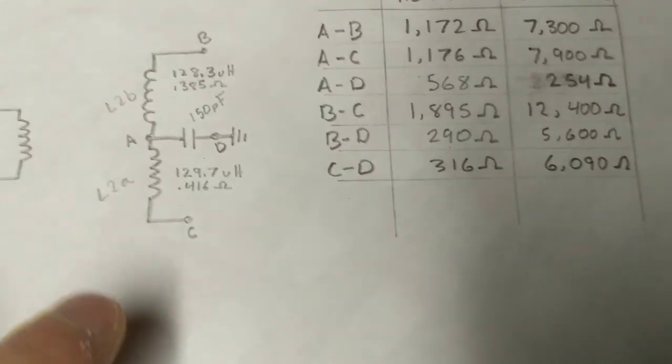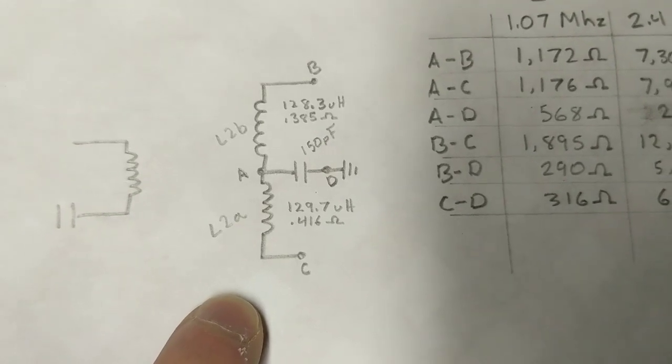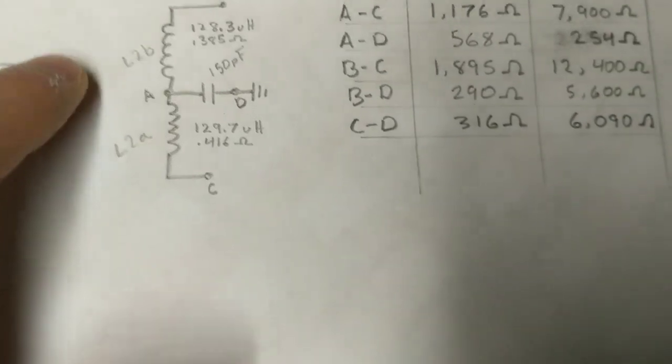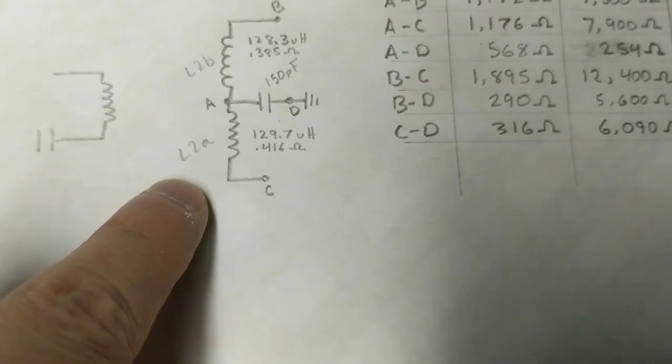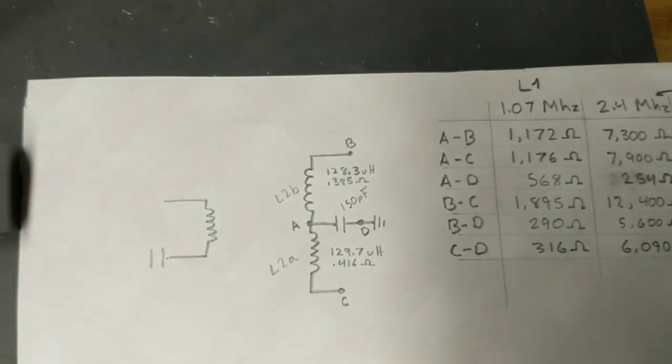So here are the measurements I have from my setup. I think I am actually missing one. I think across C to B, it's roughly 289 microhenry. Maybe I'll just note that down here.